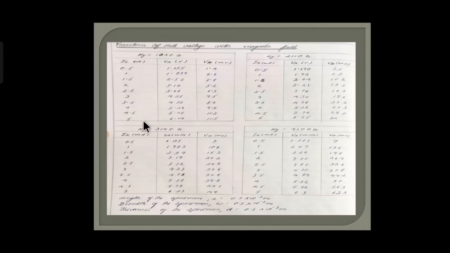So these values are tabulated from the observation. The same procedure is repeated for another magnetic field. 4 to 5 readings are taken in the same manner.